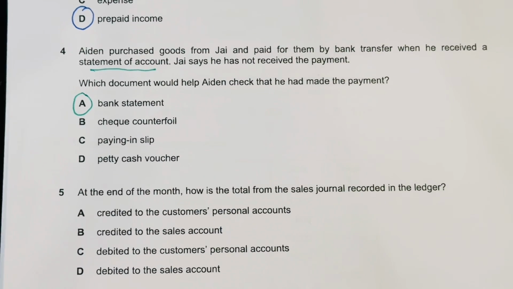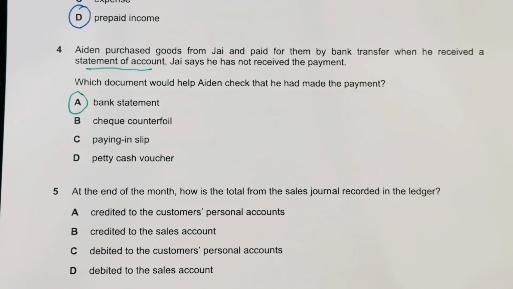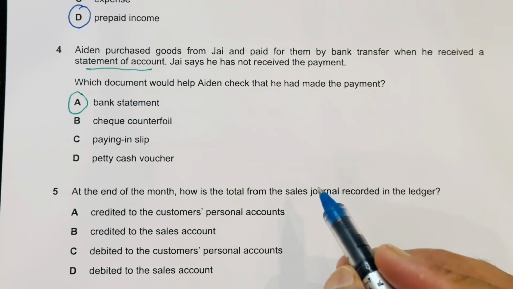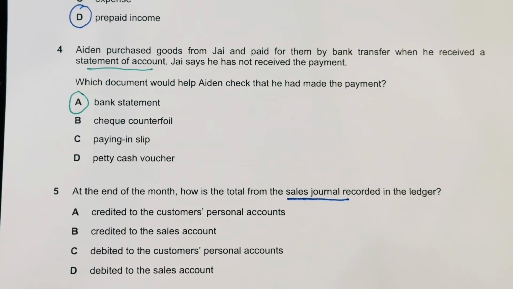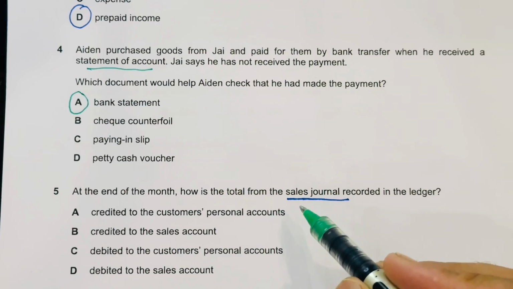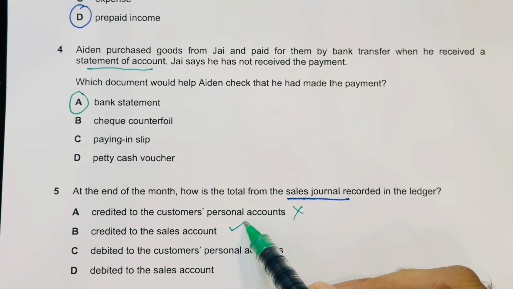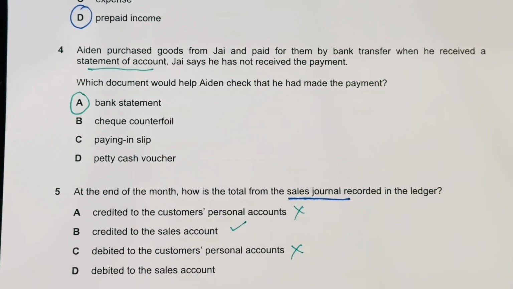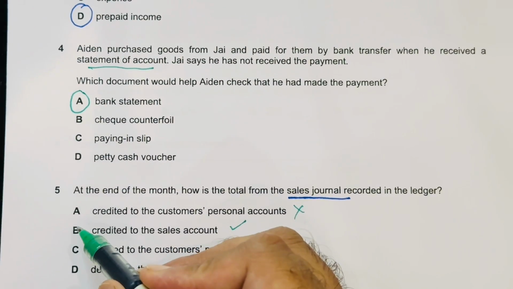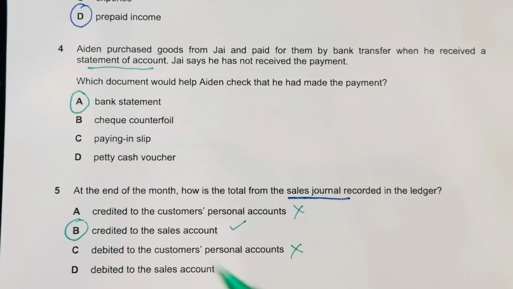At the end of the month, how is the total from the sales journal recorded in the ledger? Okay, credited to the customer's personal account? We need to look at the information for the sales journal record in the ledger. We know the sales journal records credit sales, so the personal account is wrong. Sales account is the right option. Personal account again is not right. Debited to the sales account, no. Sales has a credit nature, so it should be credited. So option B is the right option.